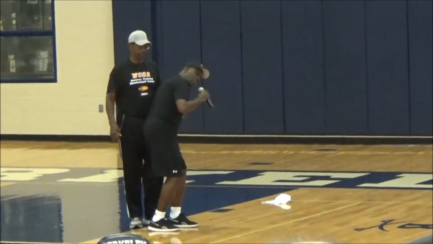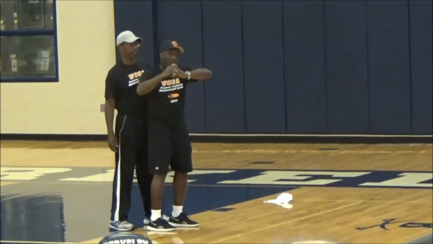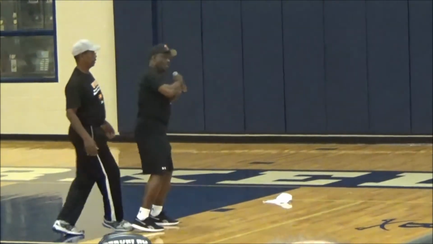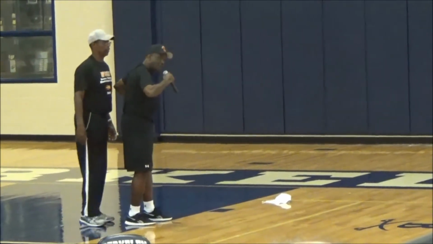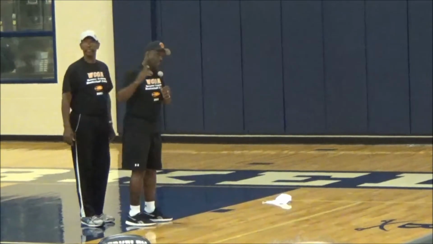The defender in here with his arm. So he's got the ball, but he's done this. And he's going to the basket, and he's hooked the defender where the defender can't get around. You have to call that the other way.